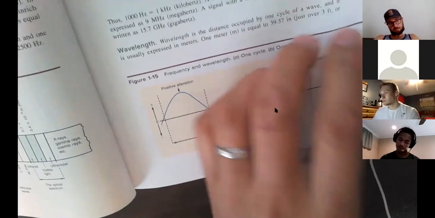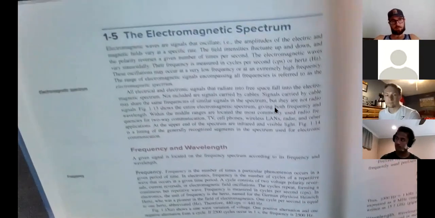The next topic is the topic of spectrum. The RF frequency spectrum.